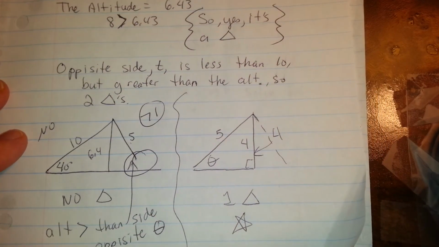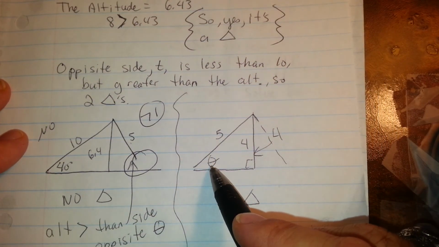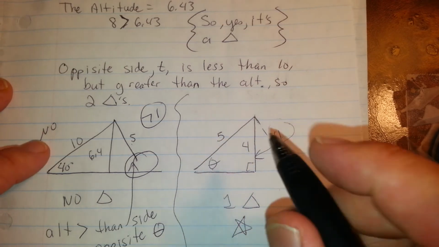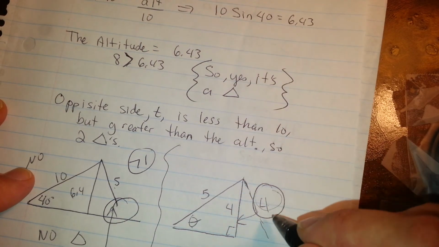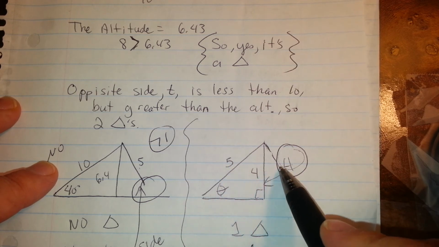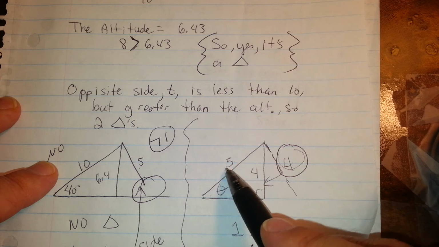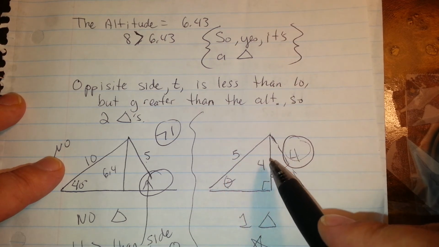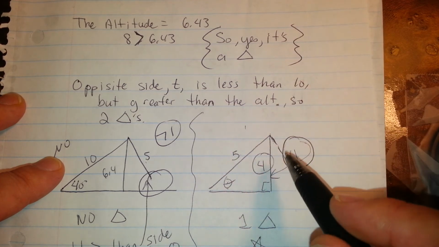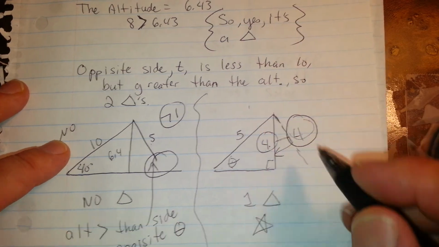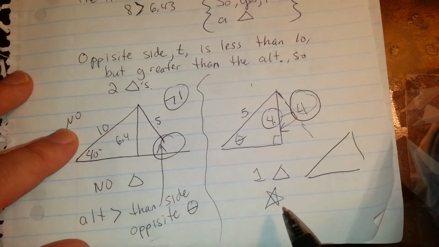Finally, here's a triangle where I gave you a theta, let's say 40, and I gave you the two sides, where the side opposite was 4, and the remaining side was 5. So I paired up my sides. I've got an angle, opposite side, and the remaining side is 5. Notice when I solve for the altitude in this case, I got 4. It's the same as this. So basically, what is my triangle? It is the right triangle. Okay, and that's the one triangle.